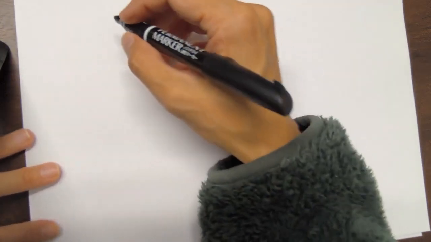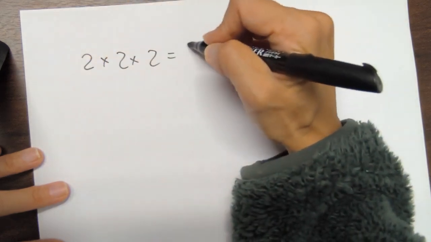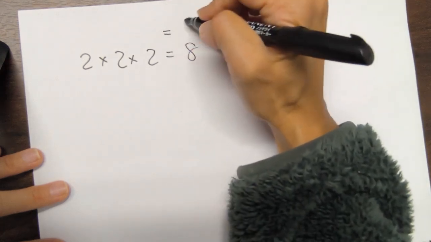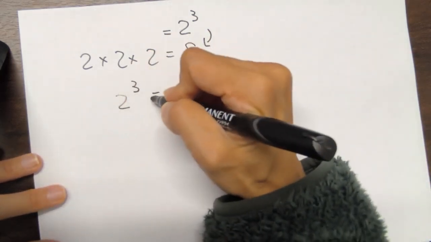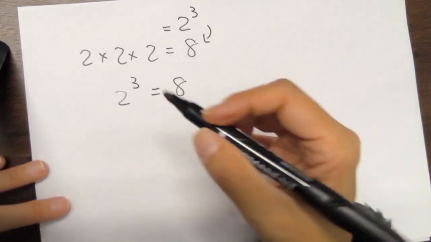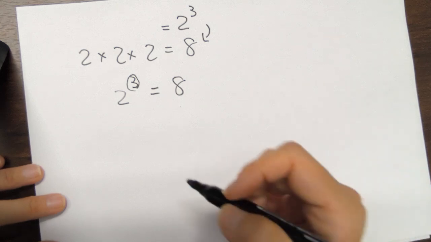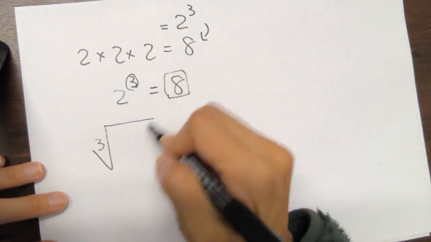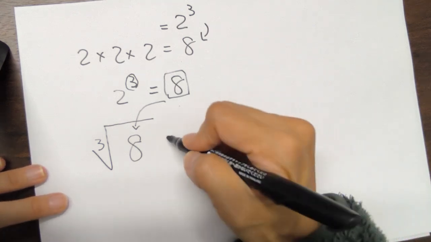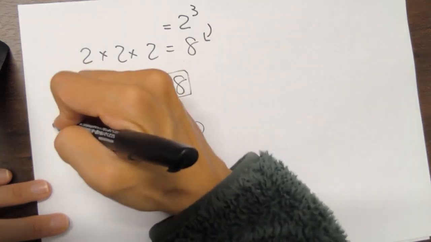Okay, let's look at another example. Let's say 2 times 2 times 2 equals 2 to the power of 3, which is 8, right? So how can you write it as the inverse operation using the root sign? First of all, you know you multiply something by itself 3 times. So the sign of the root will be like this. And you put 8 inside, and then you get the answer 2. The base, the exponent.